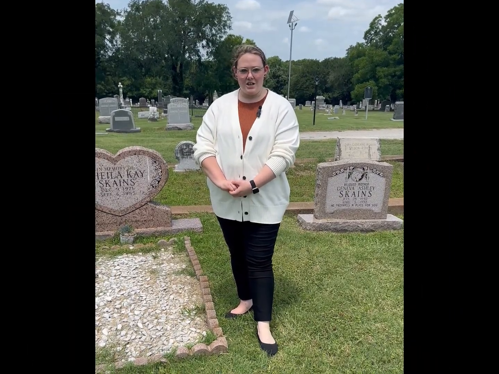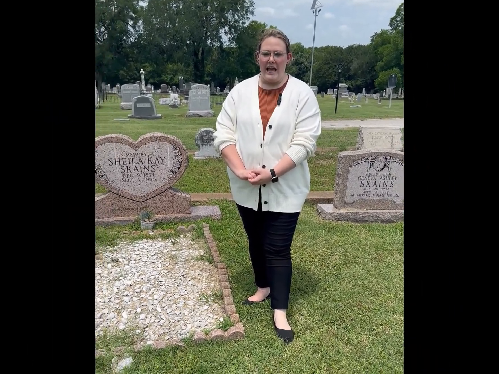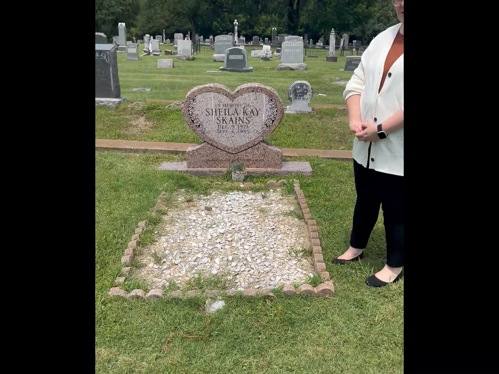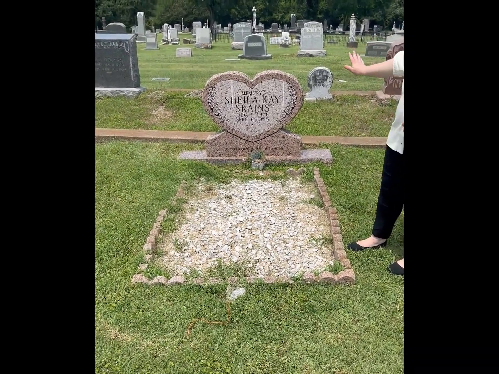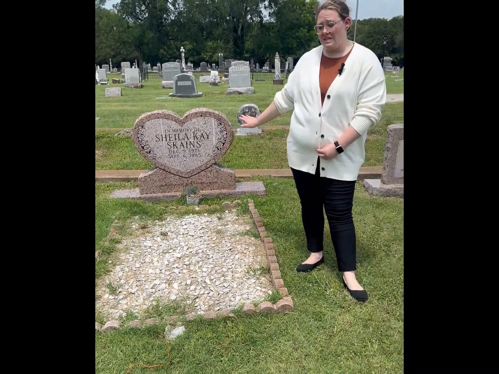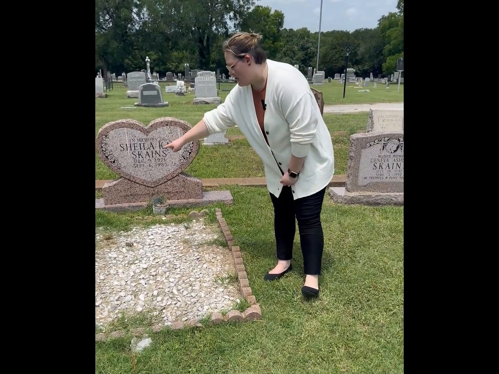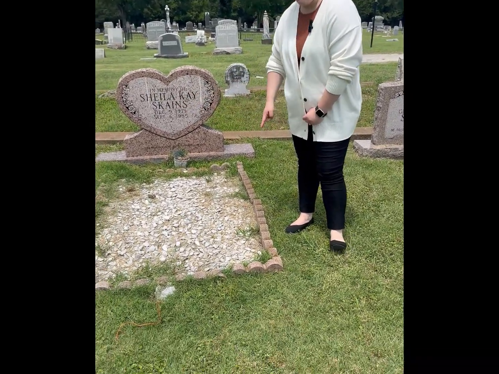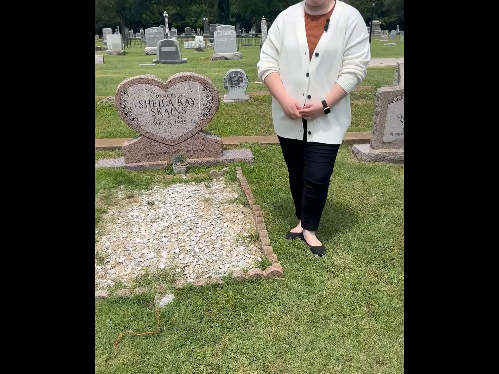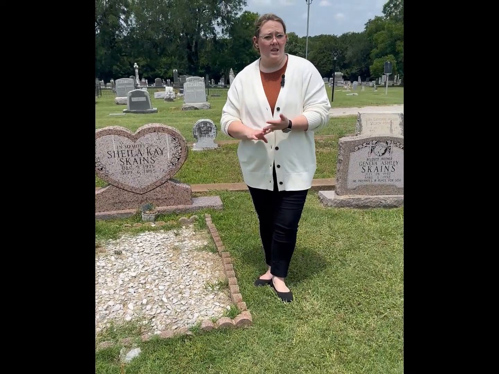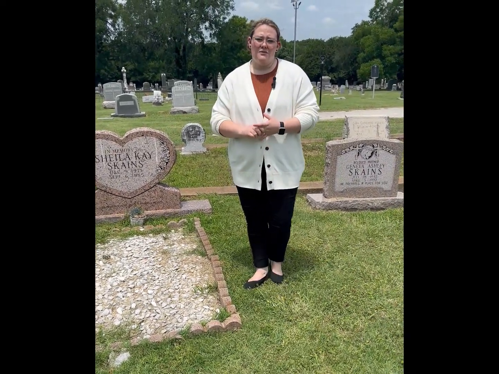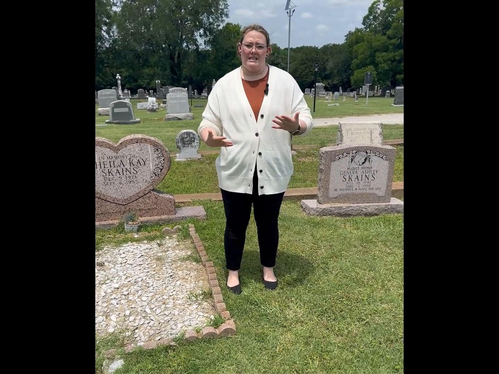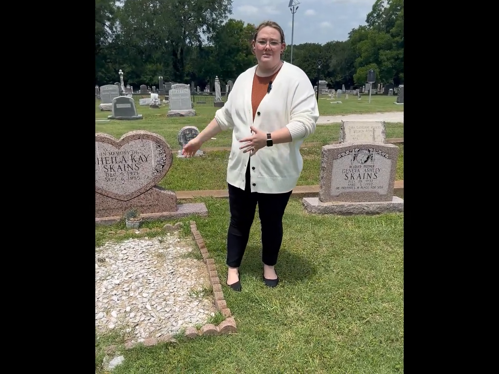So the next one that we're going to talk about is called a curved headstone. A curved headstone is still going to have your traditional upright headstone to signify who is buried at this place. However, there's going to be an outline that surrounds the front of the headstone. It's oftentimes going to be filled with rocks or plants or sand, and it's just a family's unique way of personalizing the grave for their loved one.